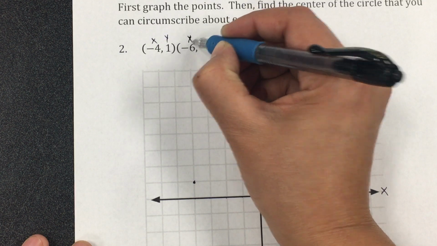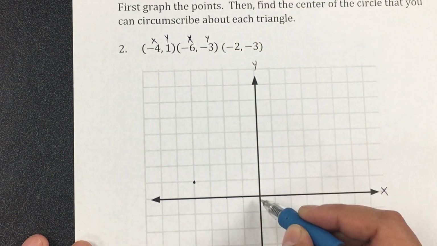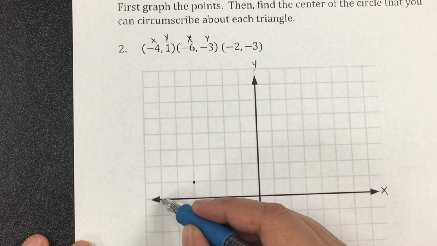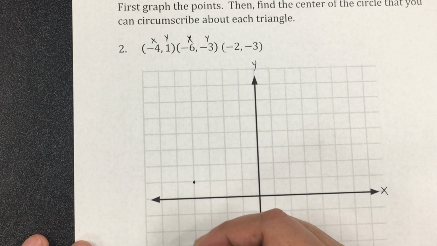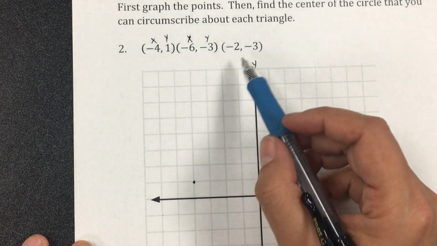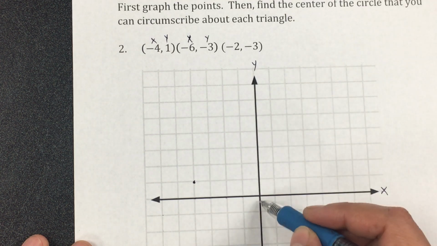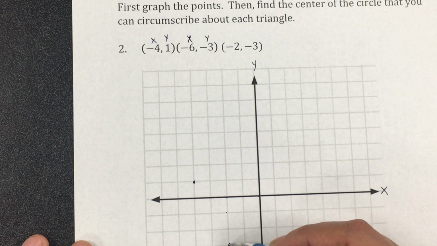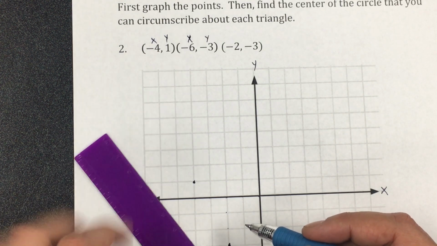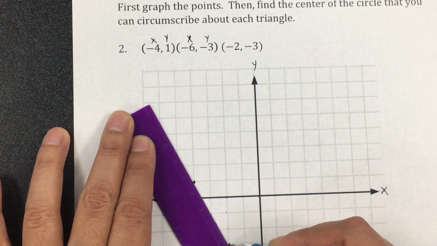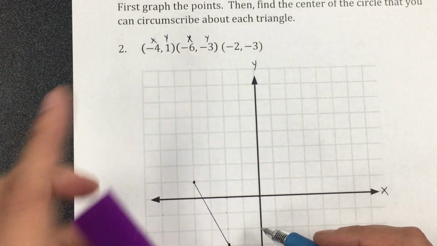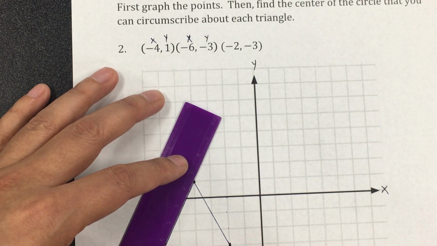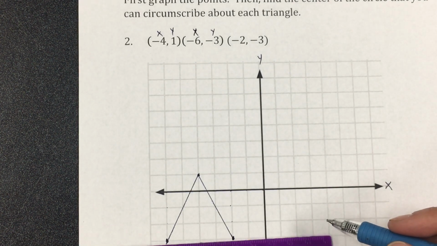So the second point is -6, 1, 2, 3, 4, 5, 6 to the left. -3, so you go down 1, 2, 3, right there. The last point is (-2, -3). So -2, -3, so right there. I'm gonna connect the points, and the first thing that I'm gonna do is to check if I have any vertical or horizontal lines.